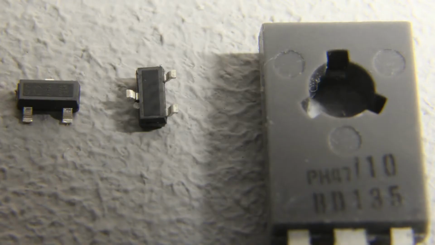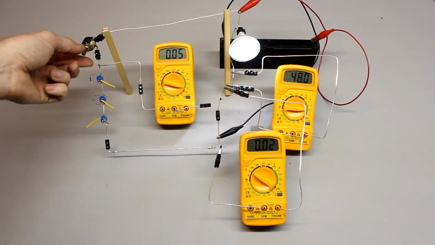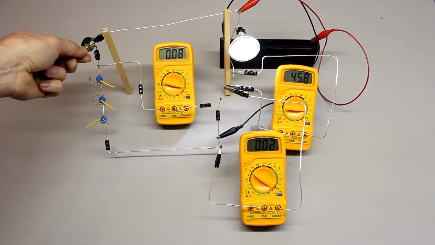Finally, I would like to demonstrate that the limit values of a transistor have to be considered while using those devices. I am now using a BC808, whose limit values are lower than those of the BD135. This arrangement is used to generate a critical base current.